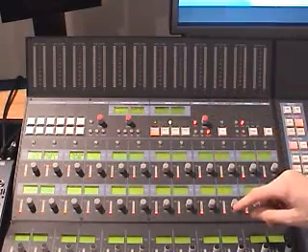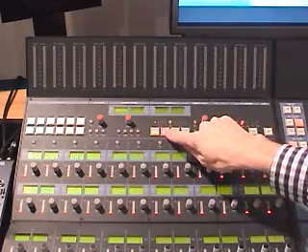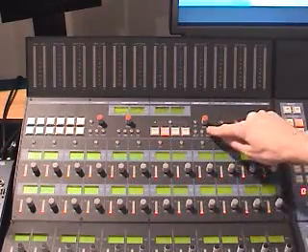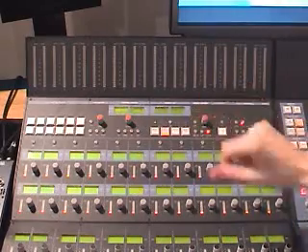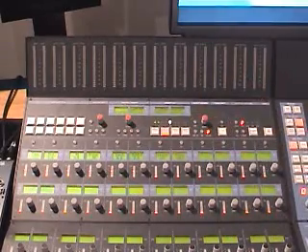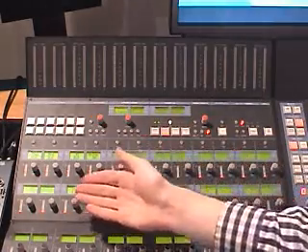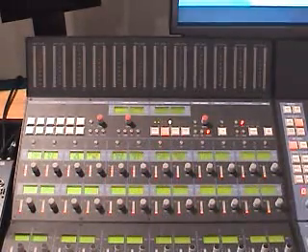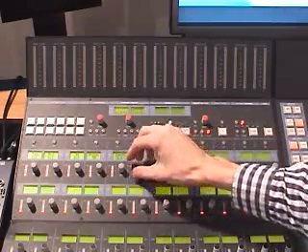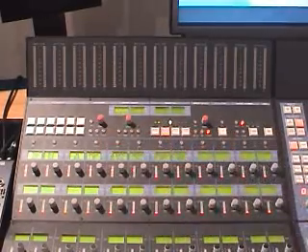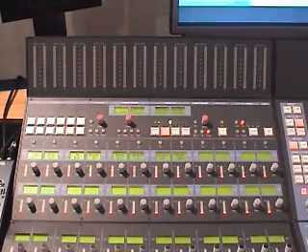If we want to assign a plugin to insert slot 2, very simply press Insert 2, again choose Patch, and just dial in the plugin that we want. In this case, I'll choose Overdrive. As you can see, Overdrive has more parameters than the Tube plugin. And again, we can go in and make adjustments and changes to all of the settings immediately, without having to find it on the screen and trawl through all of that.